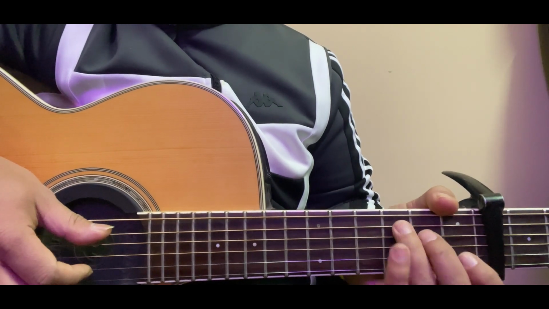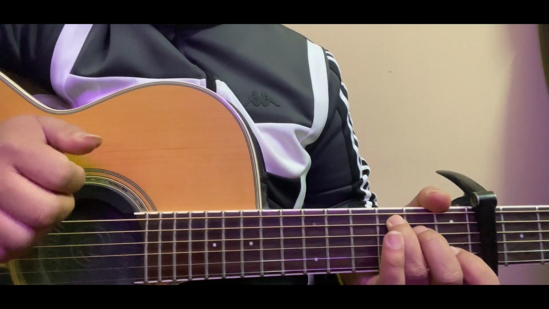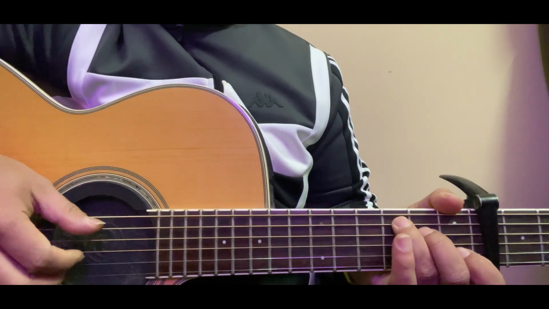Okay, so after that we come to the last part of this lesson, and this is the song part, and we have already done this earlier in this lesson. So we'll be just adding the kick drum to this melody. So it sounds like this.